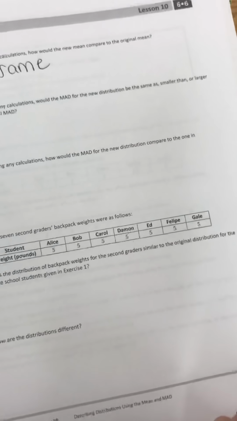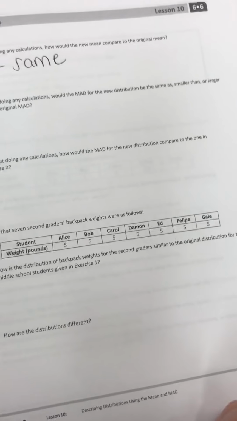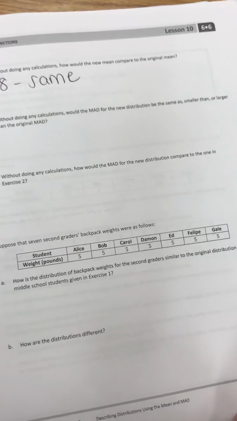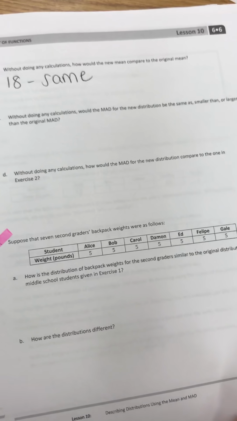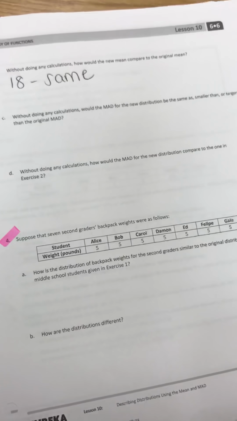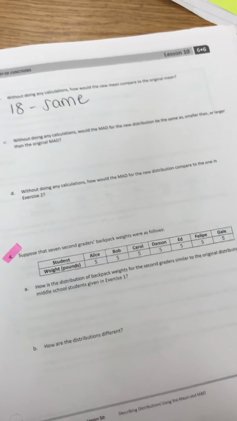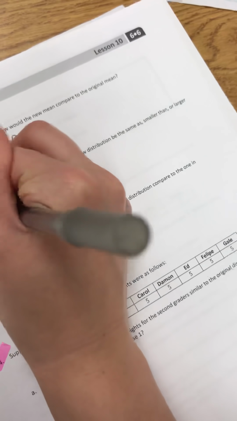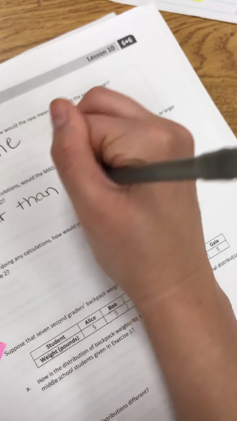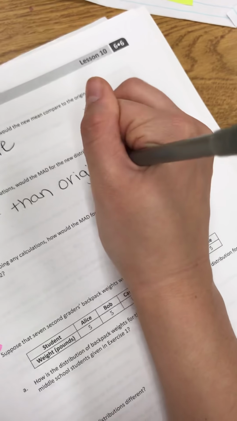Without doing any calculations, would the MAD for the new distribution be the same, smaller than or larger than the original MAD? Well, remember, we cannot have a MAD of 0 unless all of the data points are along the same point. So no matter what, it's going to be larger than the original. It's going to be larger.